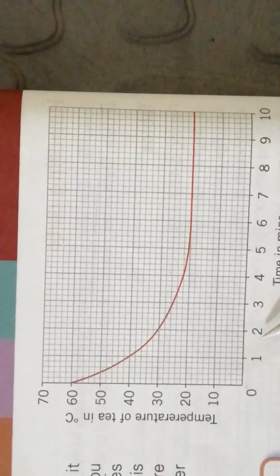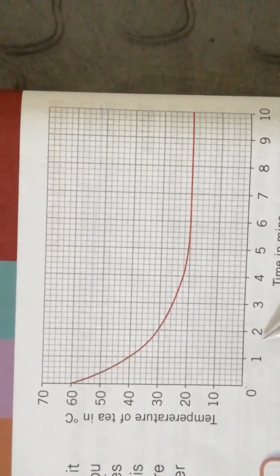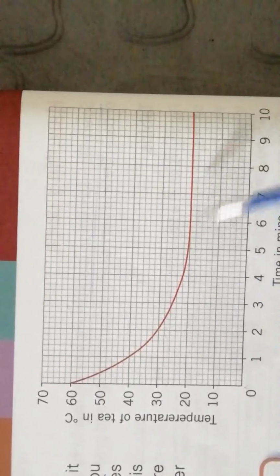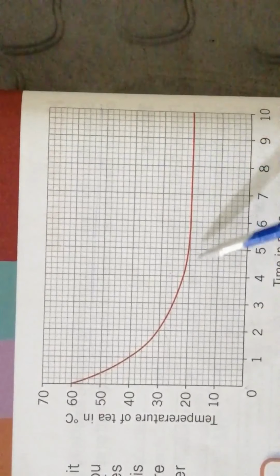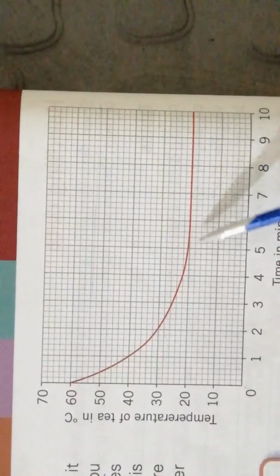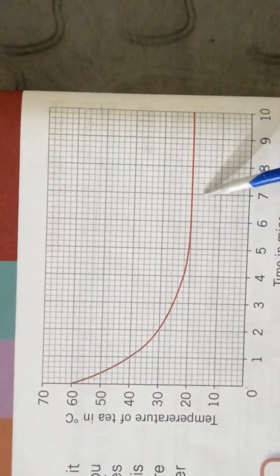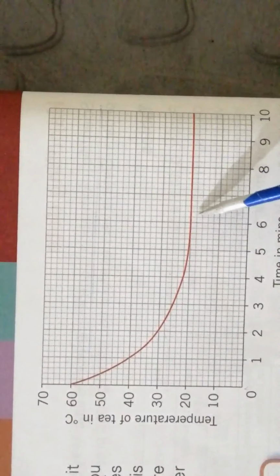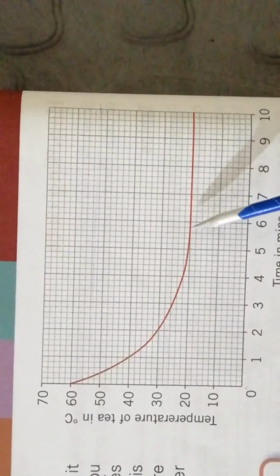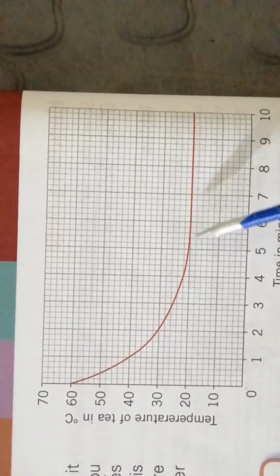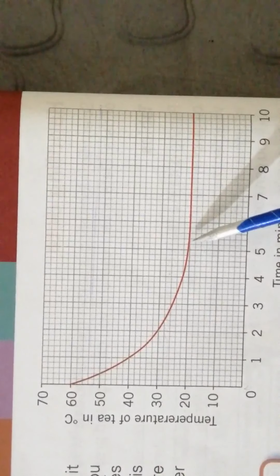And your answer number 3, that is C part, is 20 degrees Celsius, where the hot cup of tea now remains at constant temperature, and which is considered as the room temperature where you are performing and where you have carried out your experiment.